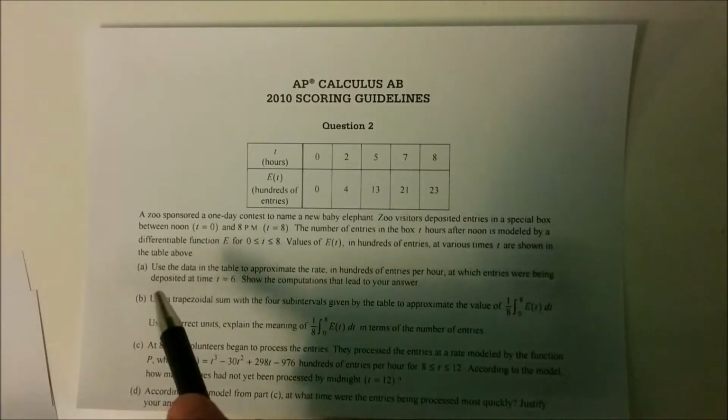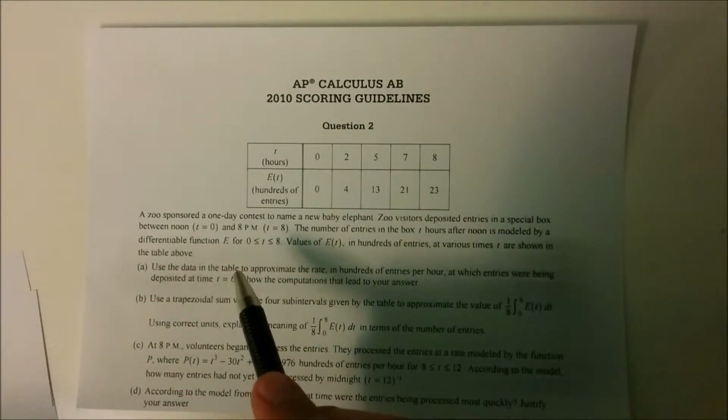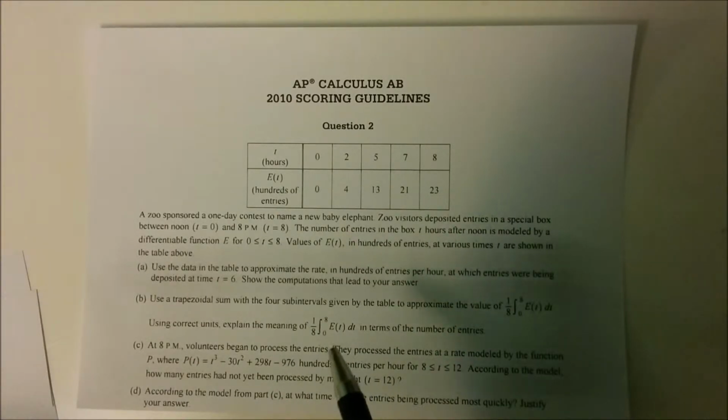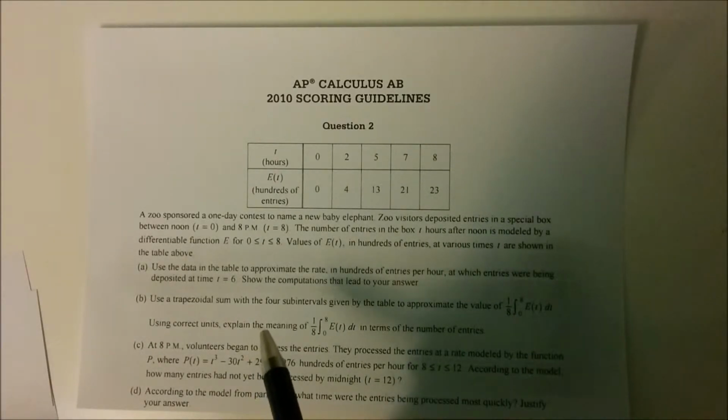The prompt says, a zoo sponsored a one-day contest to name a new baby elephant. Zoo visitors deposit entries in a special box between noon, t equals 0, and 8 p.m., t equals 8. The number of entries in the box t hours after noon is modeled by the differentiable function E, for t between 0 and 8. The values of E of t, in hundreds of entries at various times t, are shown in the table above.